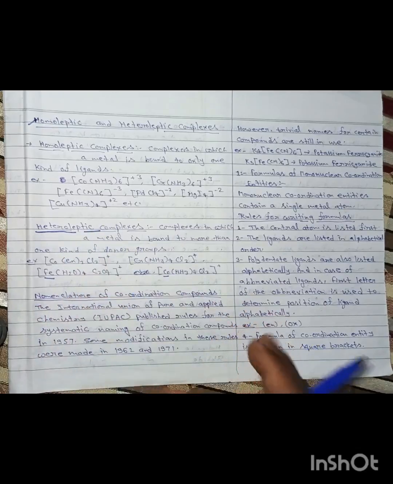It's clear? So in a simple way I can say that those complexes in which the same kind of ligands are attached are homoleptic, and when different types of ligands are attached to the central atom, that is known as the heteroleptic complexes. It's clear to all of you.